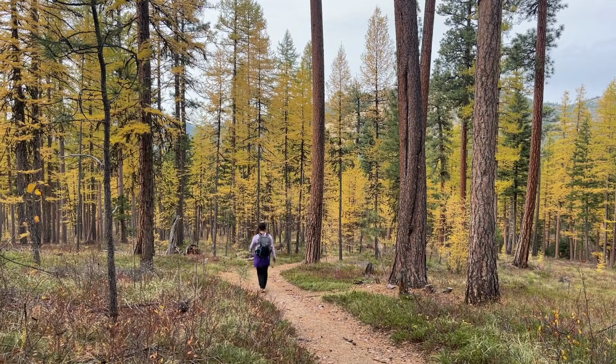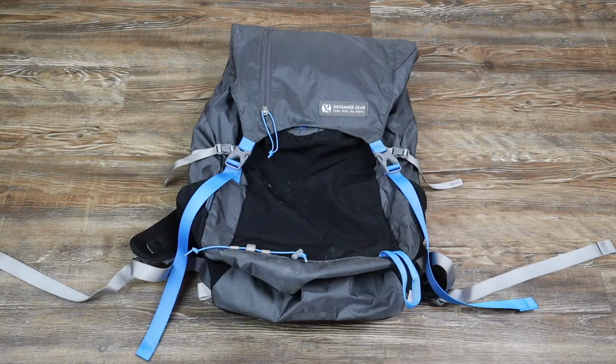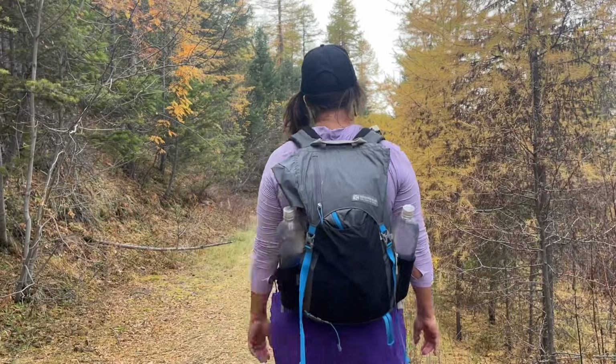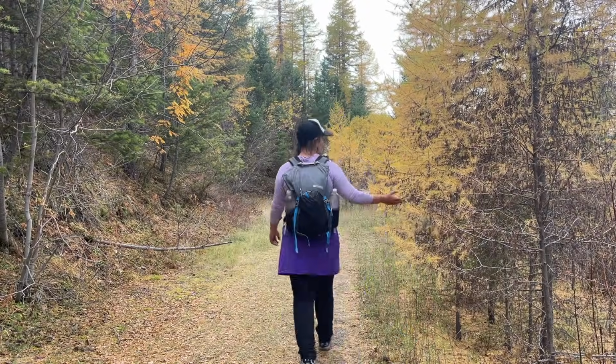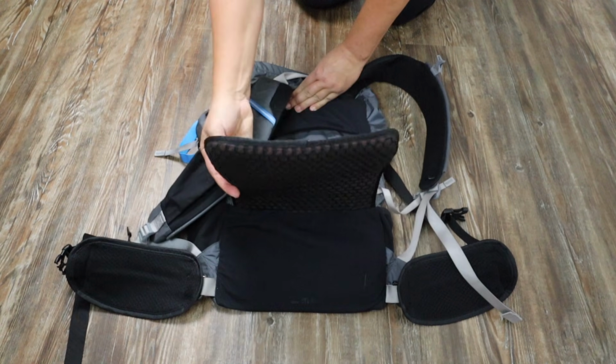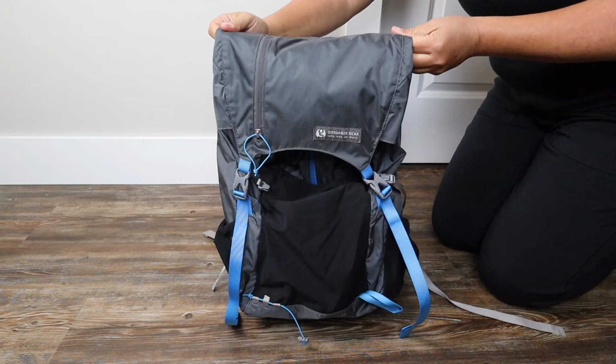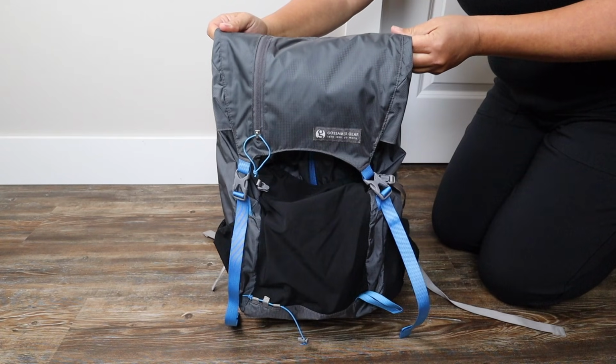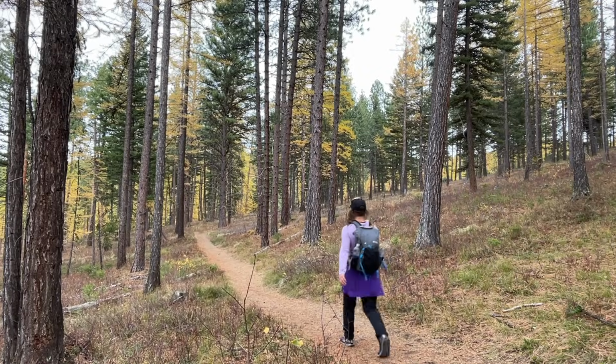The pack I've been using for all of my day hikes this year is the Gossamer Gear Loris 25. This is a frameless, light pack, which with the pack body, sit light pad weighs less than 20 ounces. The Loris has a 25-liter capacity and is perfect for using on any day hike.